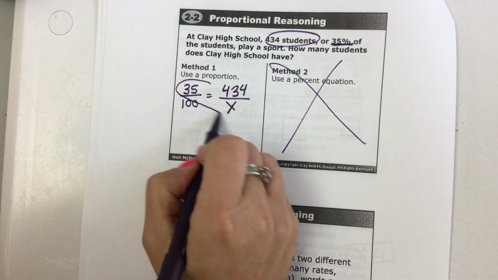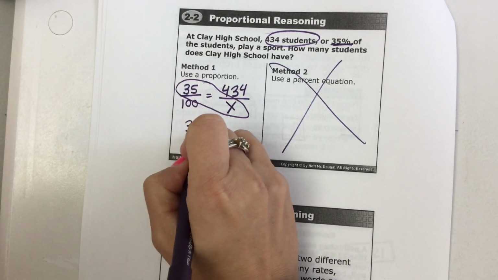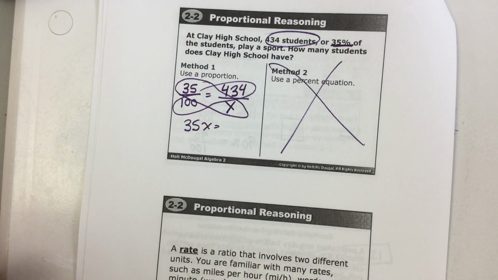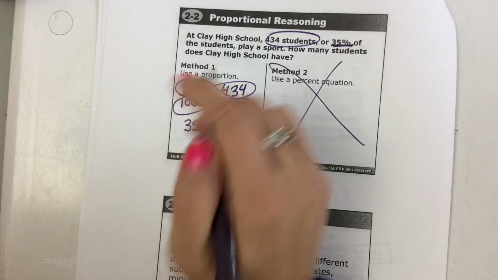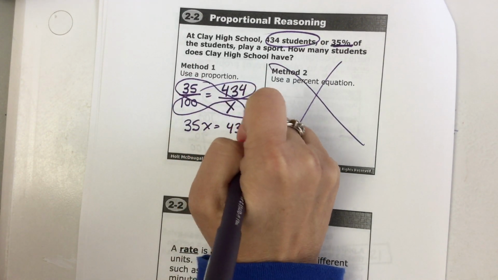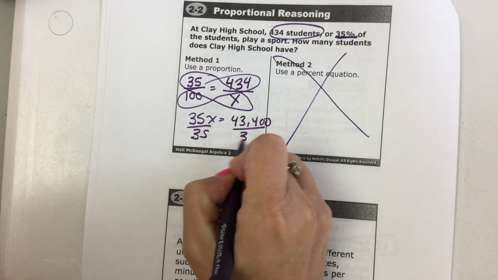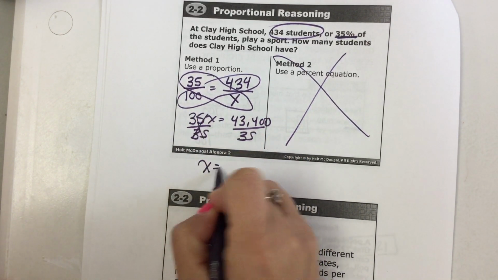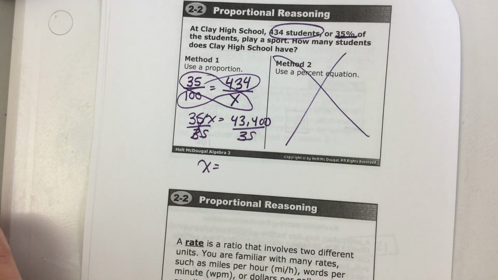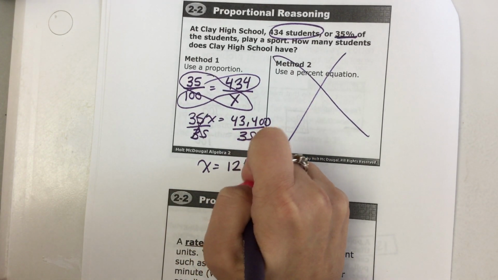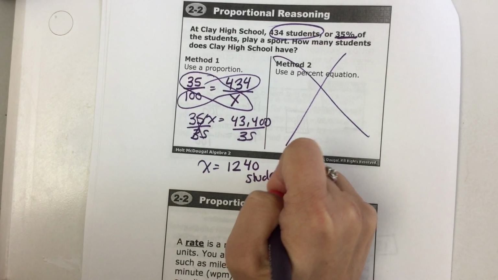Cross multiply. 35 times x is 35x. 100 times 434 is 43,400. If I want to solve for x, I need to divide both sides by 35. If I take 43,400 and I divide by 35, I have 1,240 students.